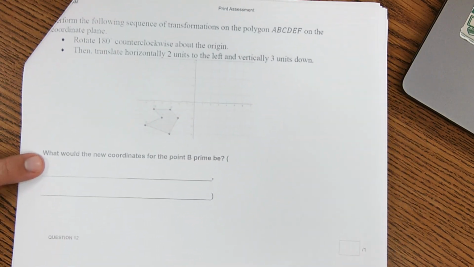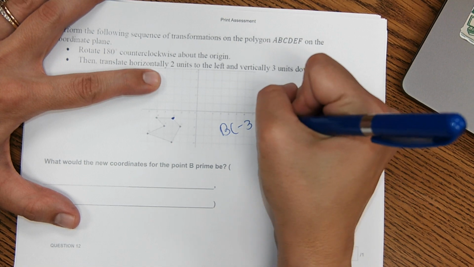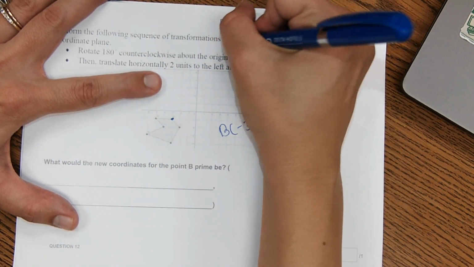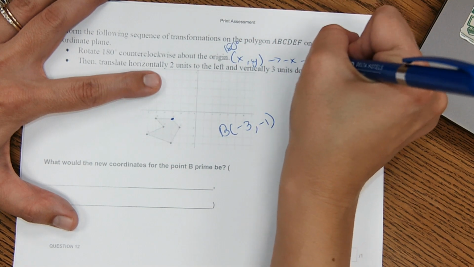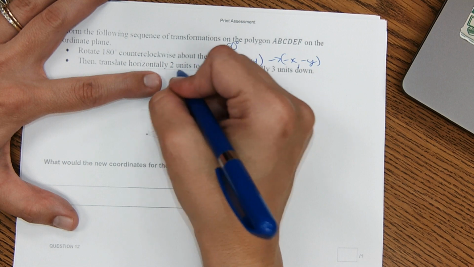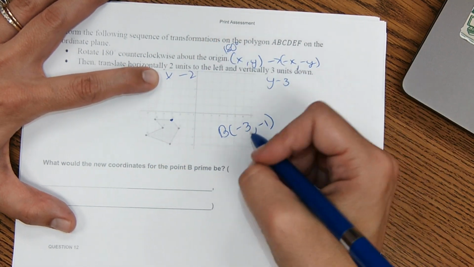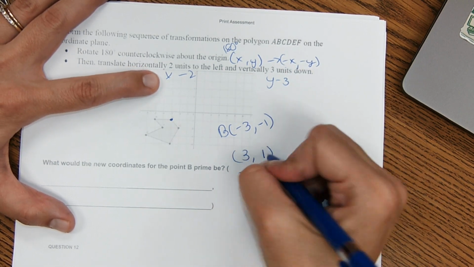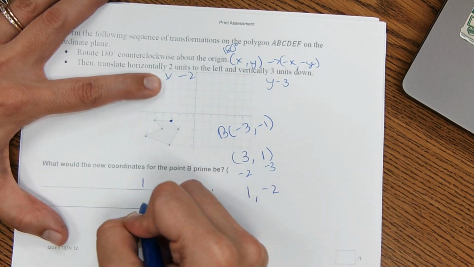Similar problem, but now we're talking about point B right here, and B is at (-3, -1). And again, for a 180-degree rotation, (x, y) becomes (-x, -y). And then 2 units to the left, x minus 2, and 3 down, y minus 3. So change the sign here, we'd get (3, 1). Subtract 2 from the x and subtract 3 from the y, we get (1, -2).